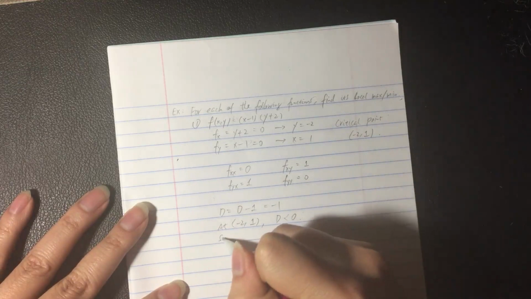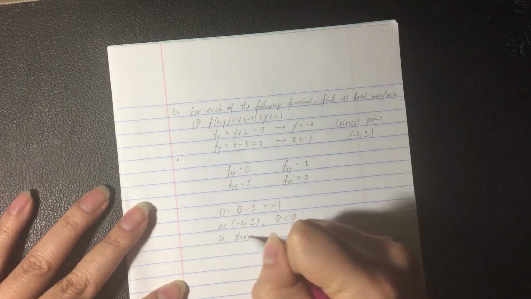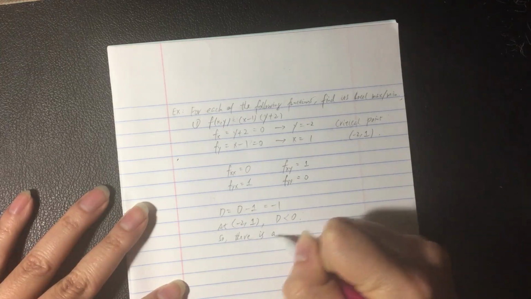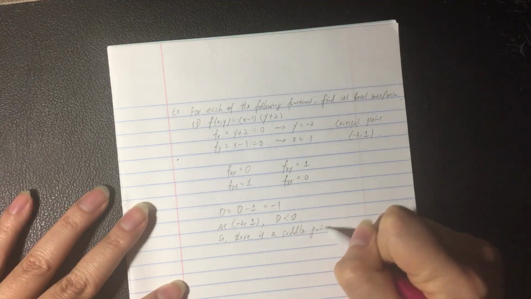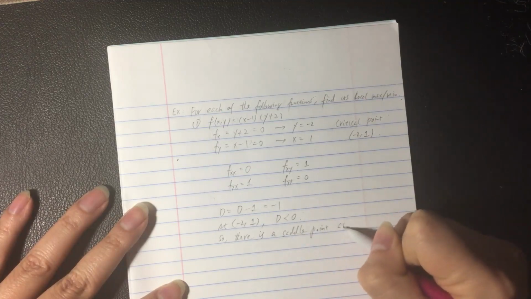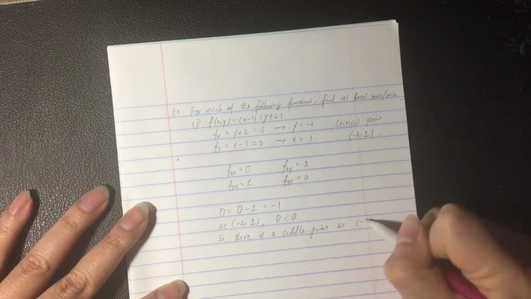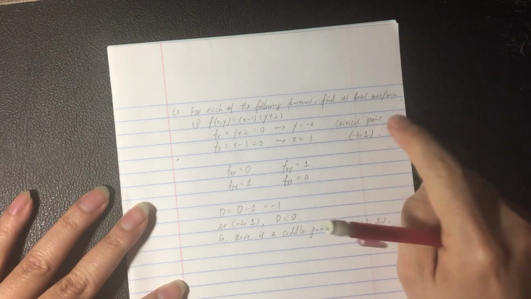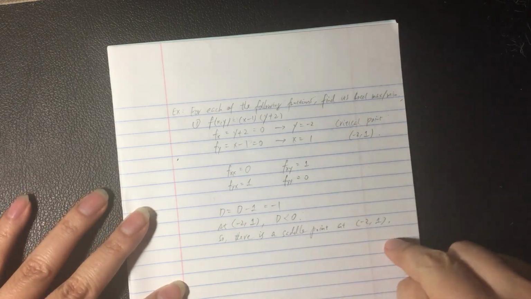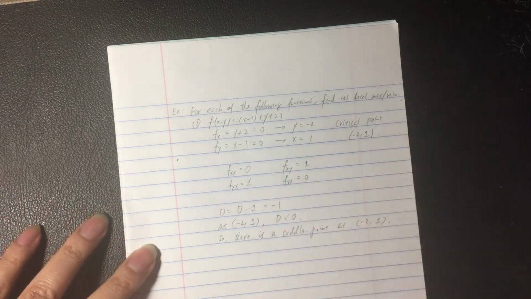So there is a saddle point at negative 2 comma 1. If there's a saddle point, and that's the only critical point, and we find out this is a saddle point, then there's no local maximum, no local minimum.